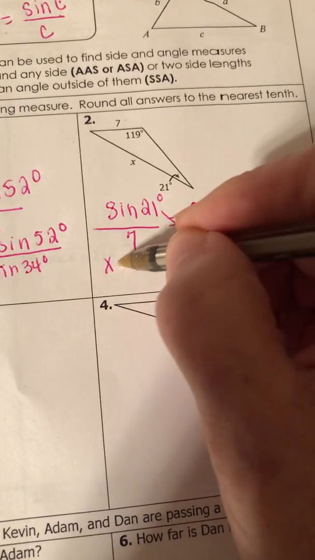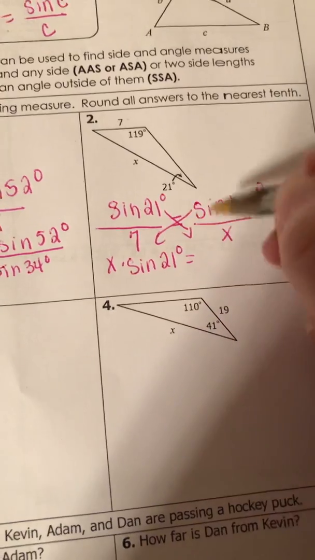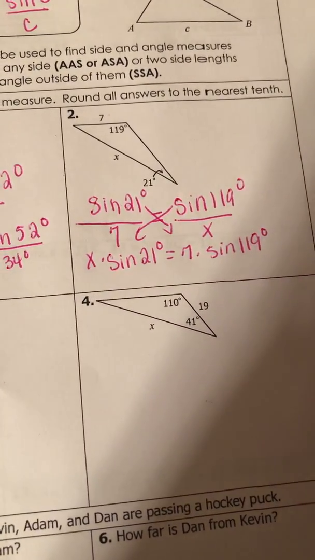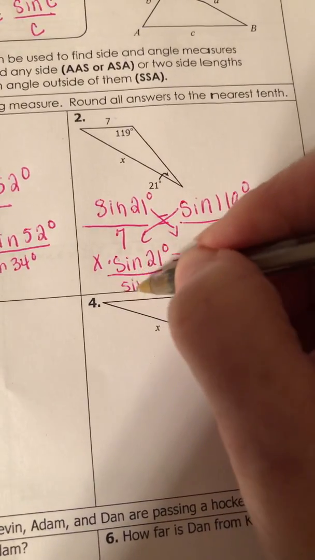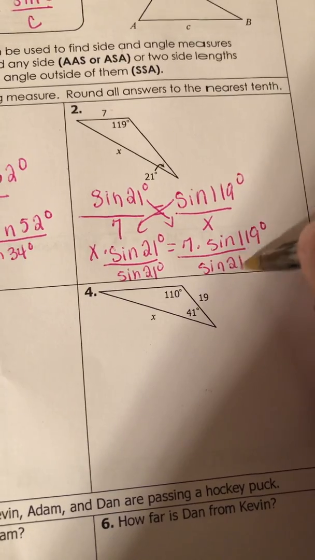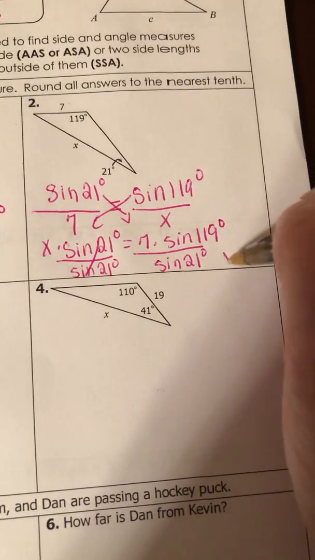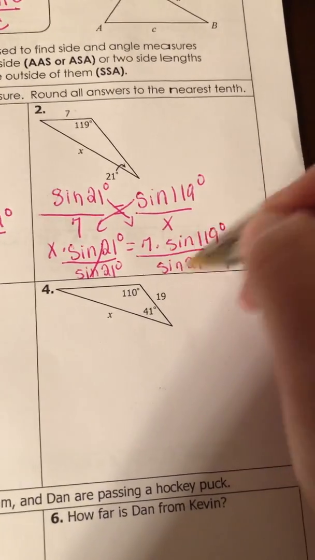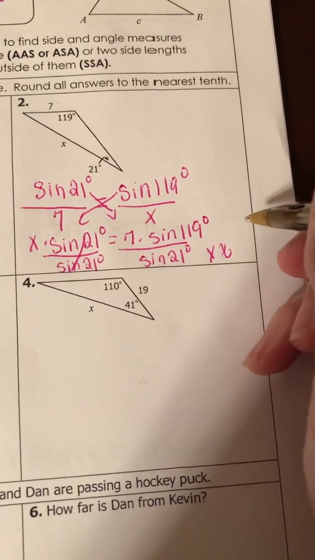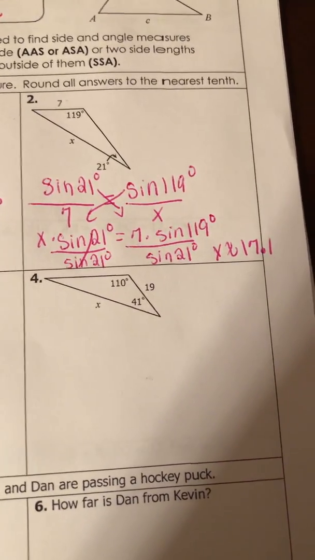We'll have x times the sine of 21 degrees equal to 7 times the sine of 119 degrees. Divide by the sine of 21 degrees on both sides. That, of course, is going to give you a 1, so that'll be 1x. Now this right here, plug the whole thing into your calculator. It's going to give you a decimal, but since we're rounding to the nearest tenth, we'll have 17.1 or 17 and 1/10.